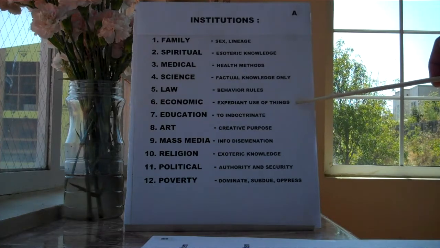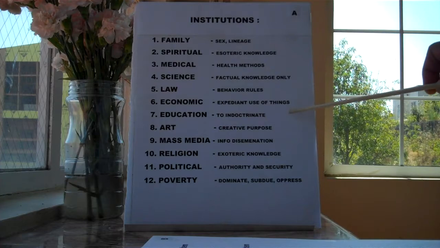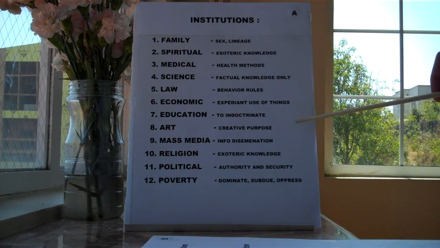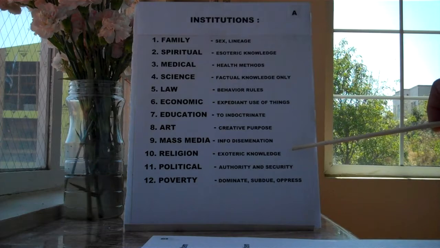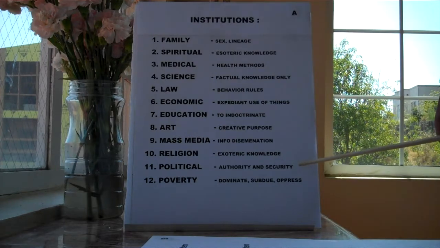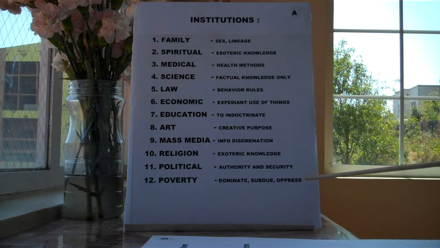Number 6 is economic, which takes care of expedient use of things. Education, to indoctrinate. Art, the creative purpose. Mass media, information dissemination. Religion, exoteric knowledge. Political, authority and security. And poverty, institution number 12, which takes care of dominating, subduing, and oppressing others.